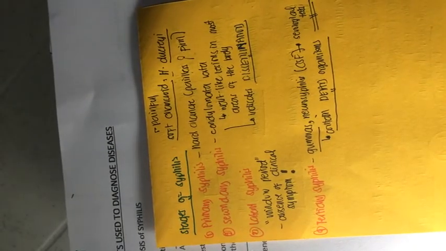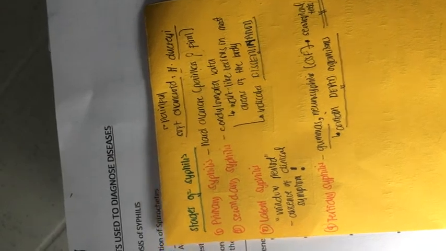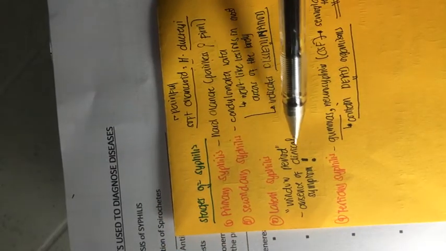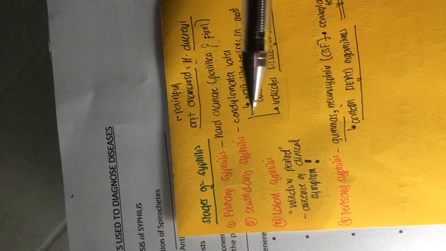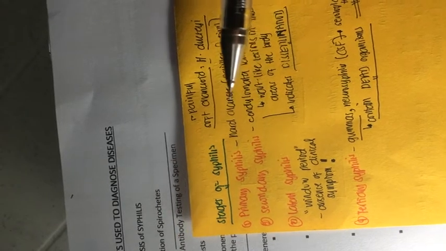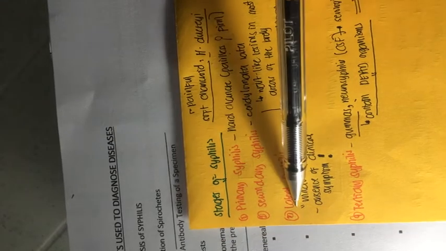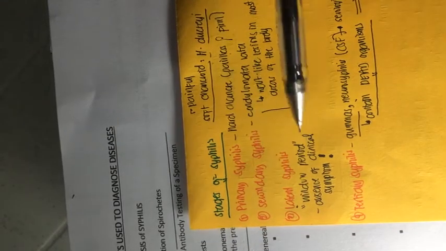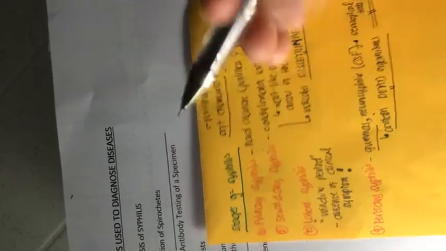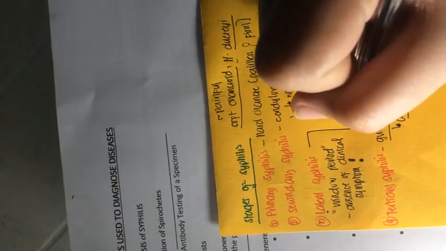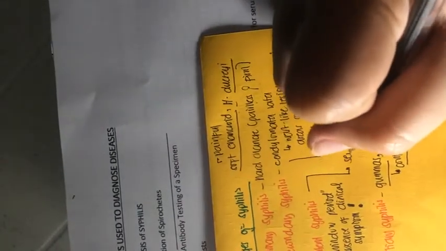Now, latent syphilis, like I said, is also referred to as the window period, and it is characterized by the absence of clinical symptoms. Does it mean that the patient will not be diagnosed if the patient is at the latent stage of infection? Actually, we can still diagnose the patient through the use of serological tests.